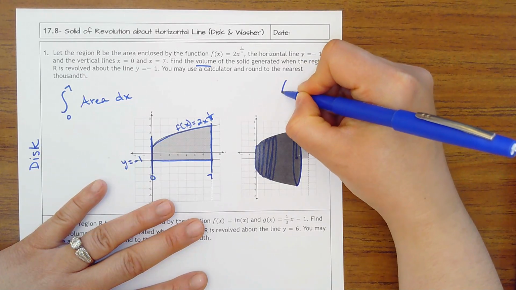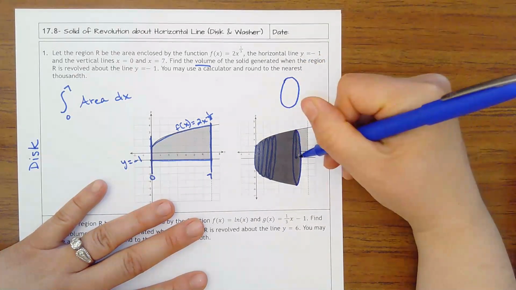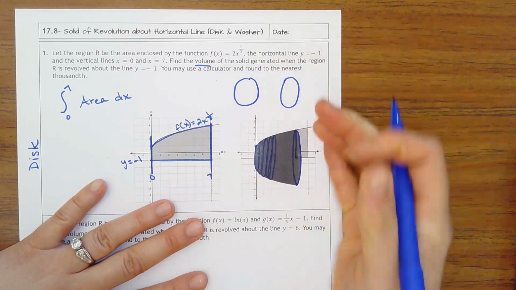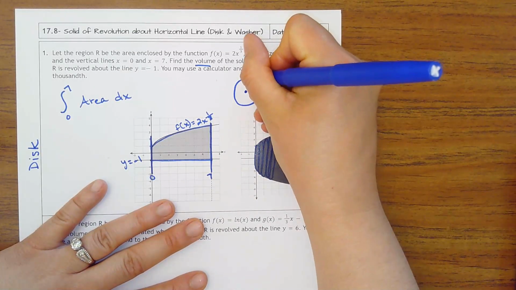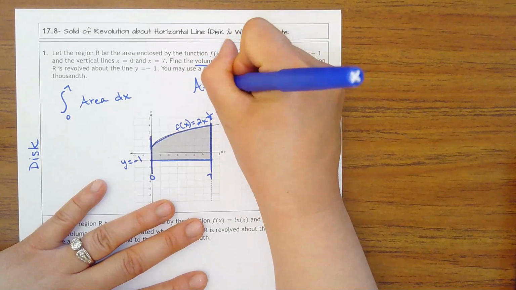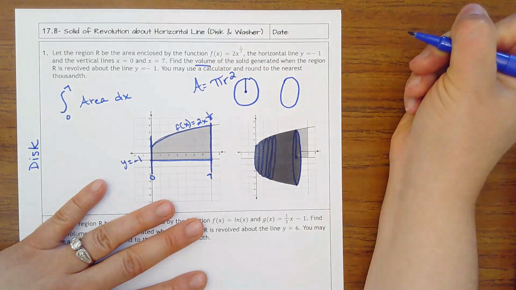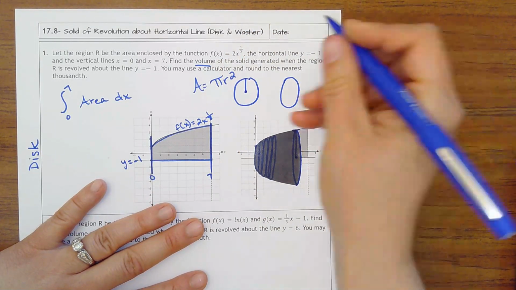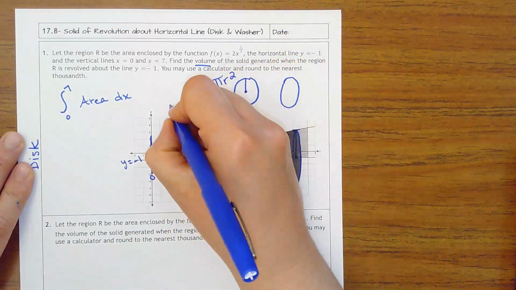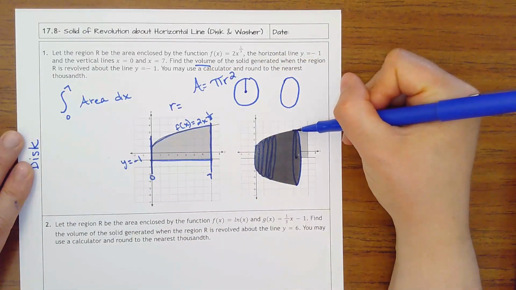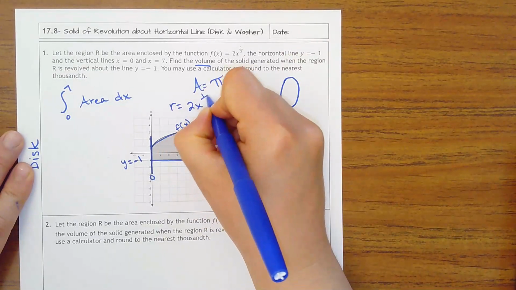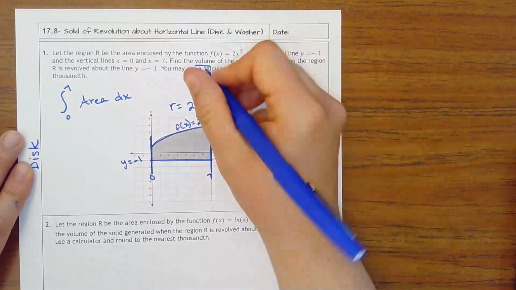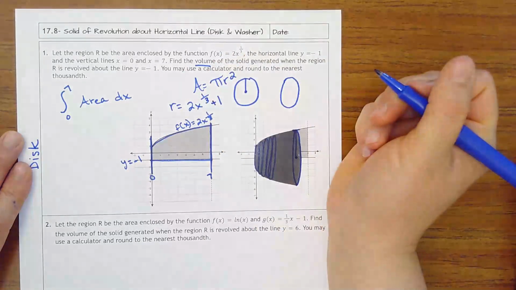And so what I've really got is circles. Sorry, it looks like an oval, but I guess I should draw a circle. So if I were to take one slice out, I need a radius, because area of a circle is pi times radius squared. And the radius is going to be this length from upper function minus lower. So the radius is going to be this f of x, which is 2x to the 1/3 power, minus the lower function, which is the horizontal line, y equals -1. So it'll be minus -1 or plus 1.